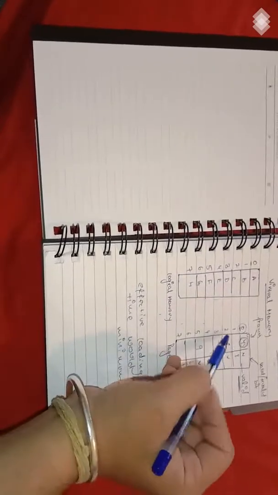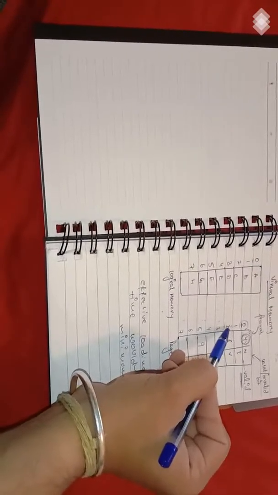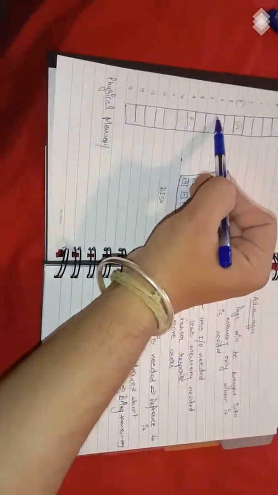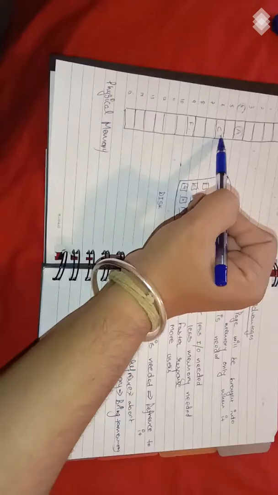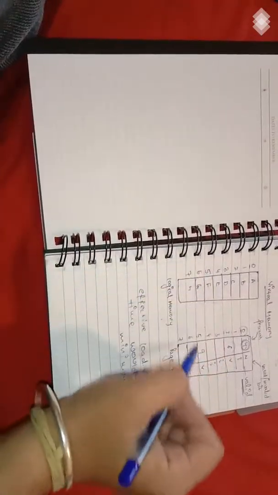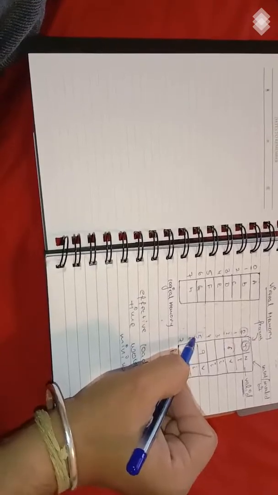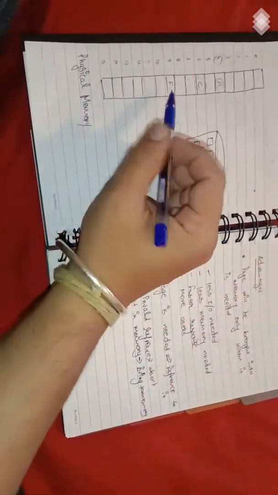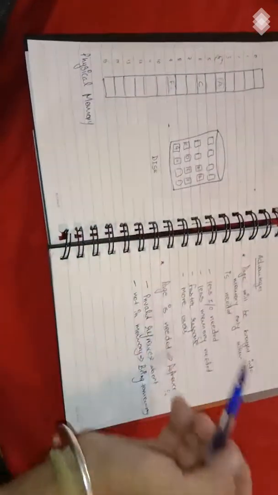In the same way, for page number 2, that is C, we are assigning frame number 6. So on frame number 6 we have the value C. Similarly, for page number 5, that is F, we are assigning frame number 9, where the value is F. That is how it is stored in physical memory.